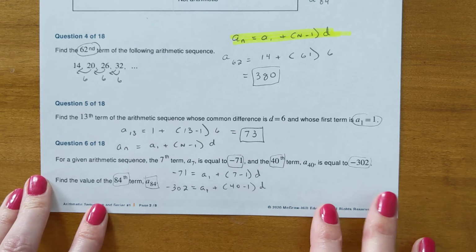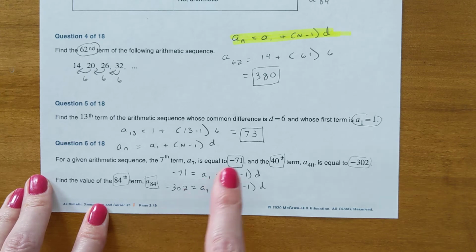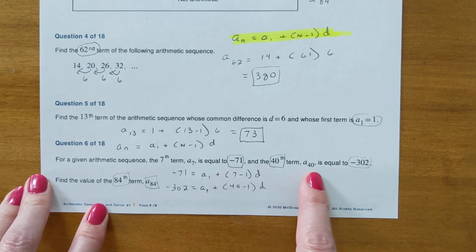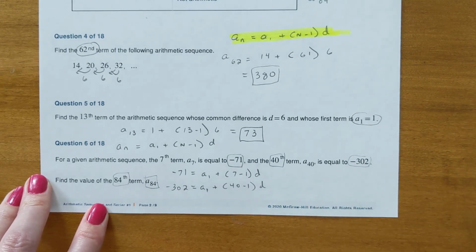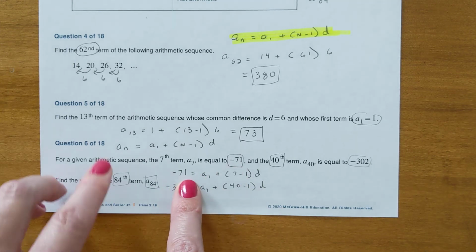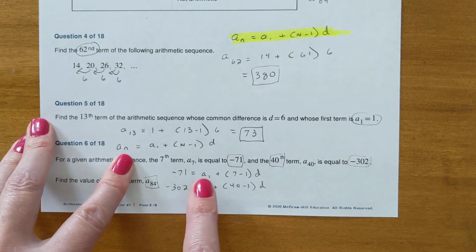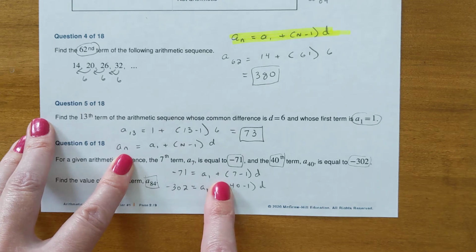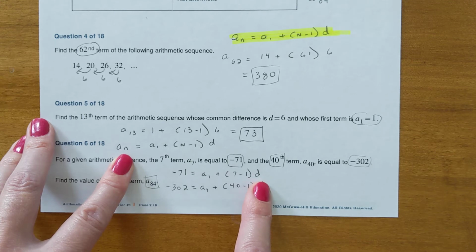Number 6, for the arithmetic sequence, the 7th term a of 7 is equal to negative 71, and the 40th term a of 40 is equal to negative 302. All right, so setting them up here, we have the first one: negative 71, or a of n, equals a of 1, we don't know what a of 1 is, they didn't tell us, plus, now they said it's the 7th term, so 7 minus 1, and then times a common difference, we don't know what that is, so that gives us one equation.